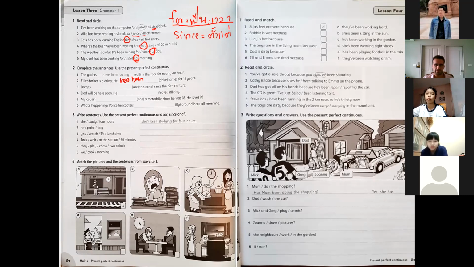I give a specific time. So how would you say? Have, has, be, been, teaching. I would say I have been teaching since 20 past 8. I give a specific time.